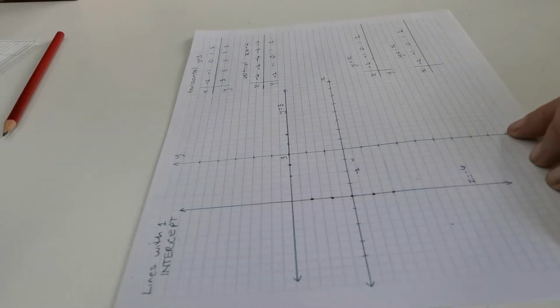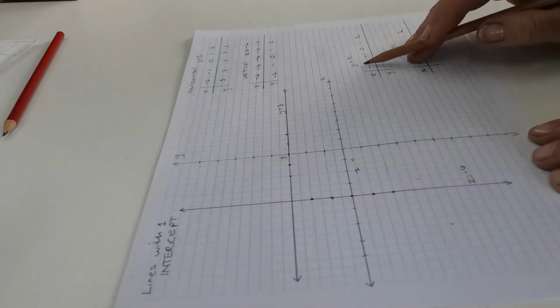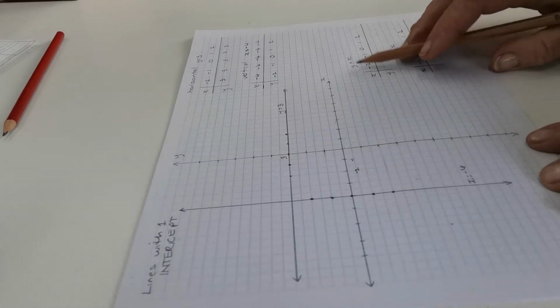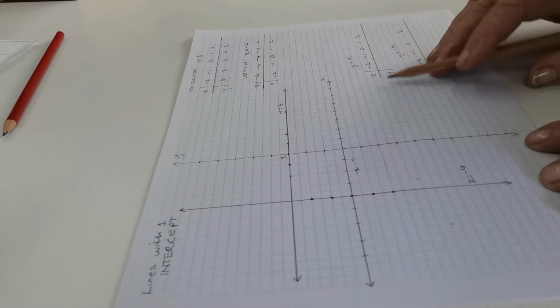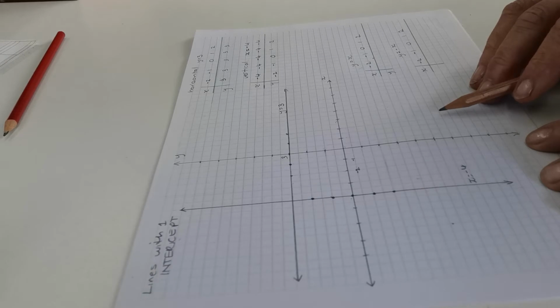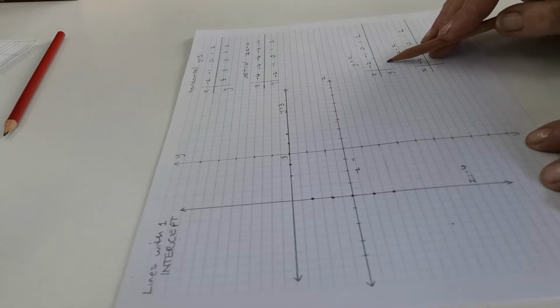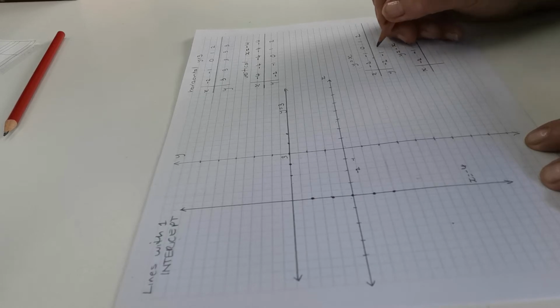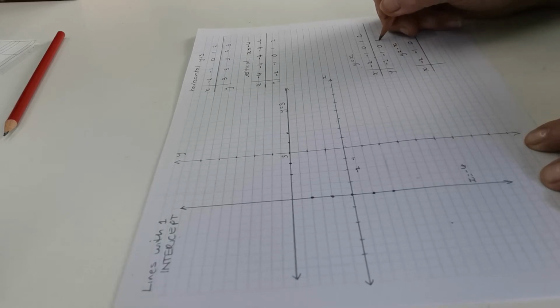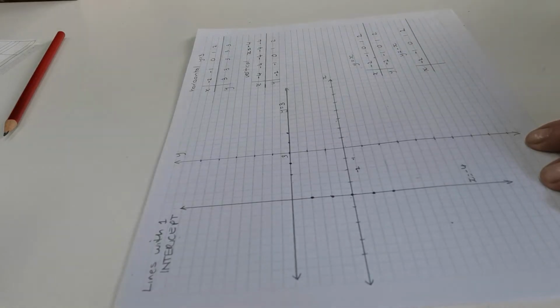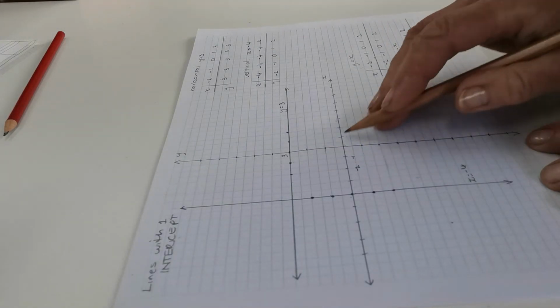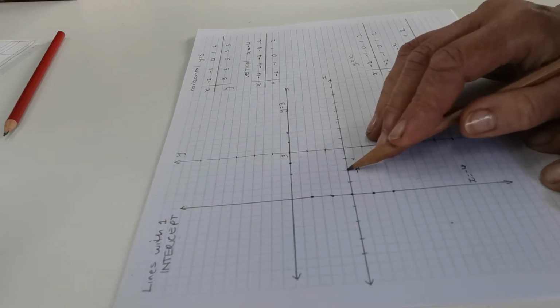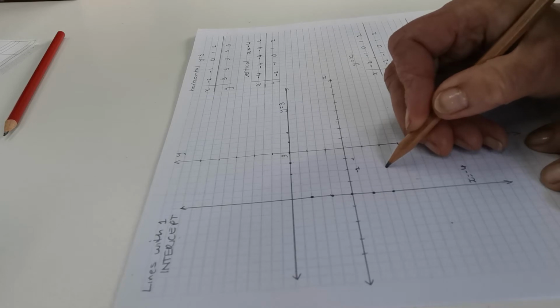So some other lines that are important to find are this very important line, y equals x. So that means the x and y coordinates are equal. So the y coordinate is going to be equal to the x coordinate. So in each case, they are exactly the same. So we'll plot these points. When x is -2, y is -2.